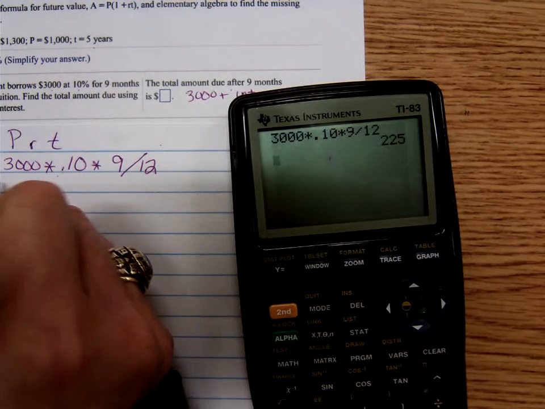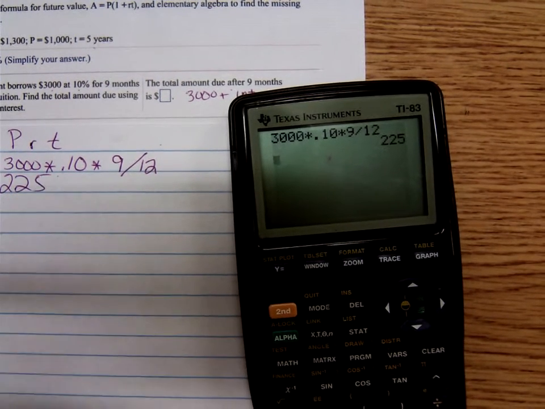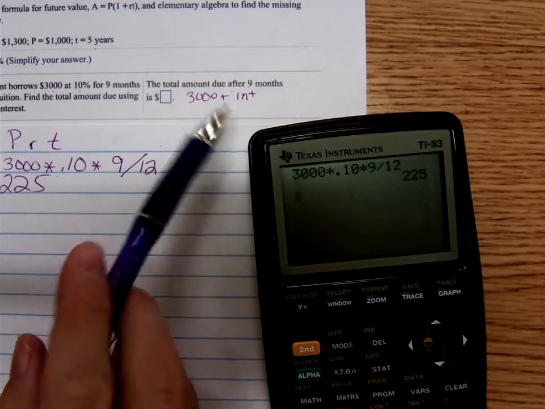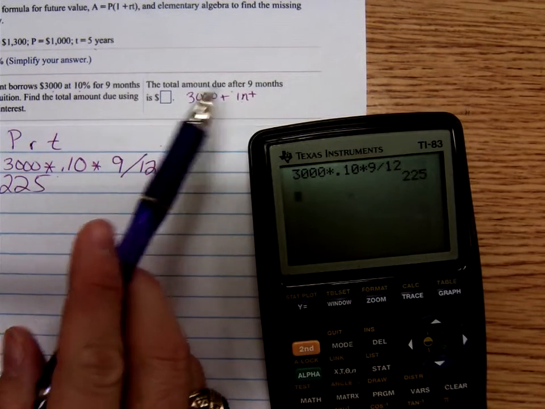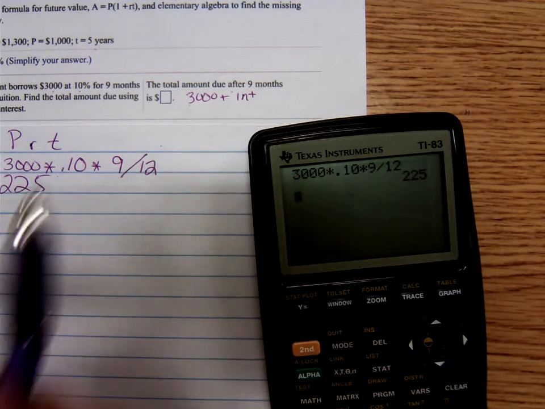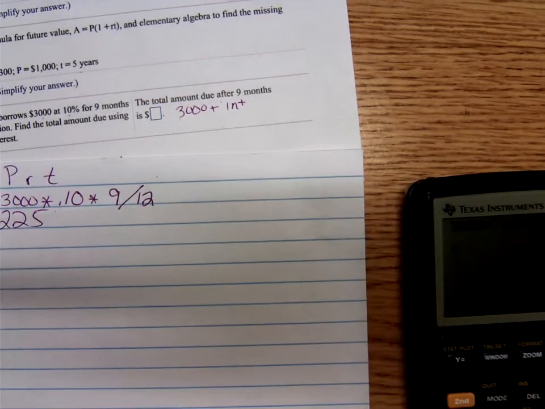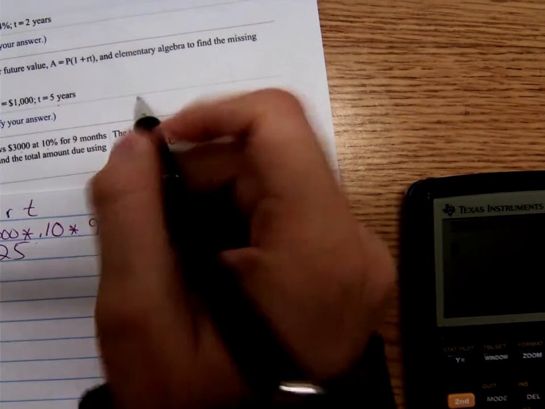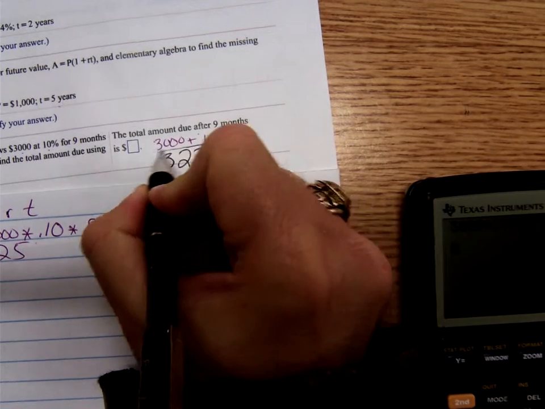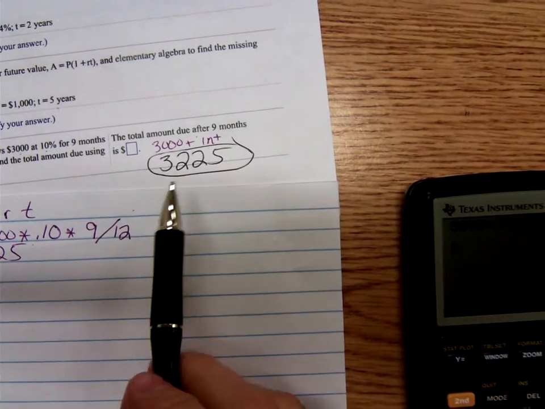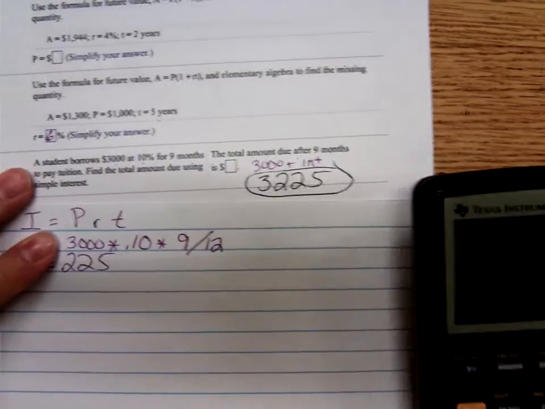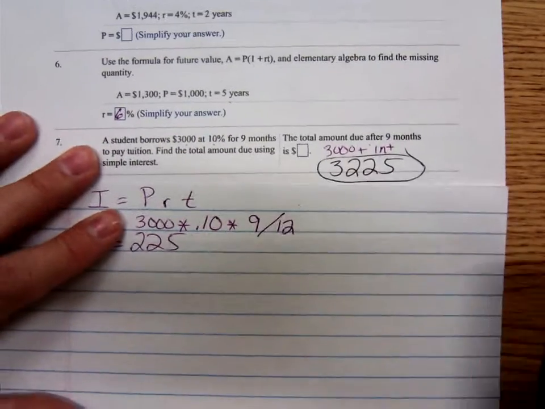Now that's not the answer to the question. That's the amount of interest. So the total amount due after 9 months is $3,000 plus the $225, which is $3,225. They owe the $3,000 plus the $225 in interest. Okay?